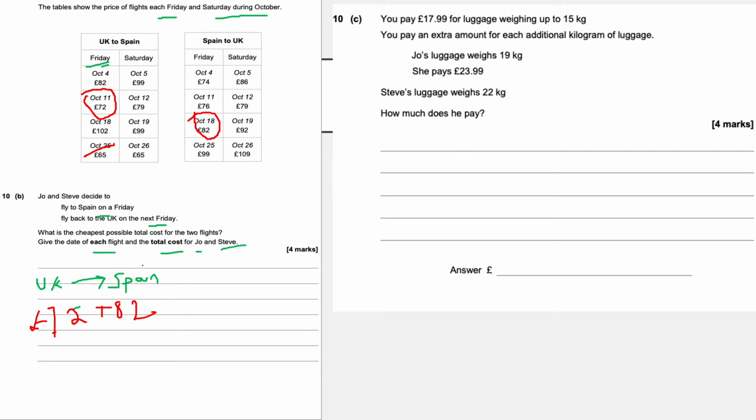So 72, guys, plus 82. What does that give us? 154. Now, as far as I'm aware, I don't think there are any cheaper ones, because this one and this one give me a total of 158.